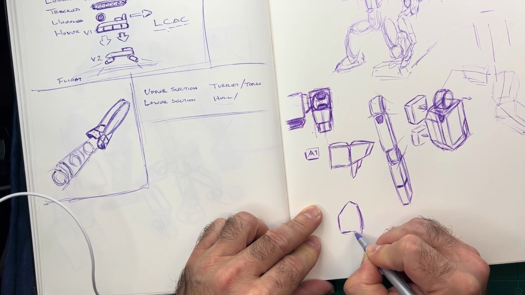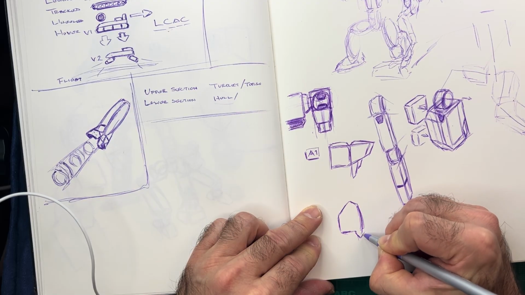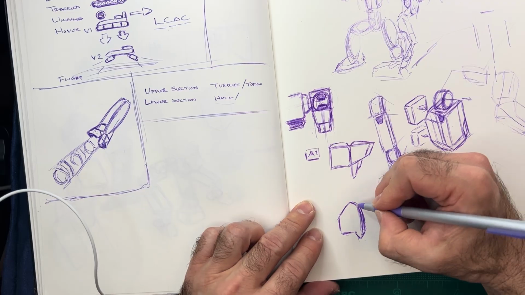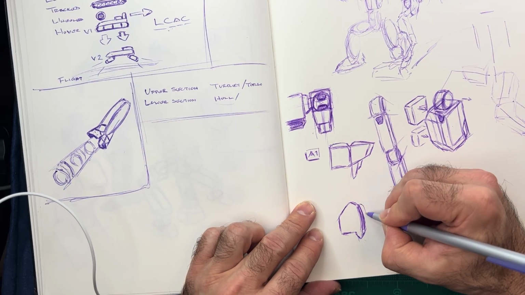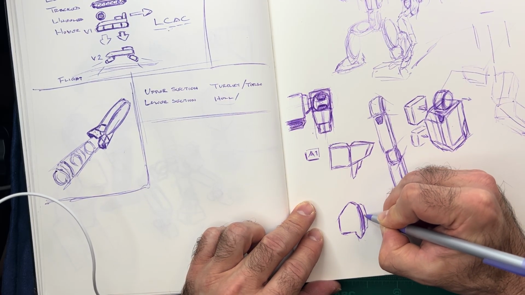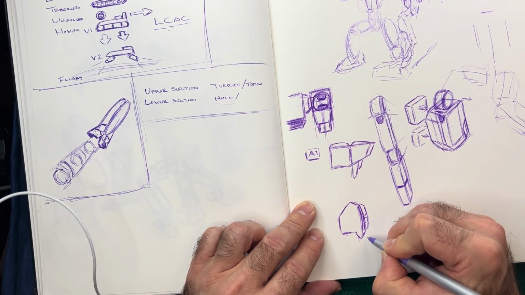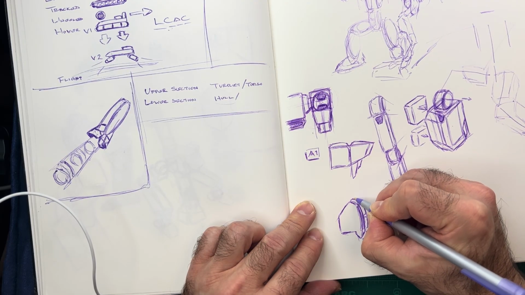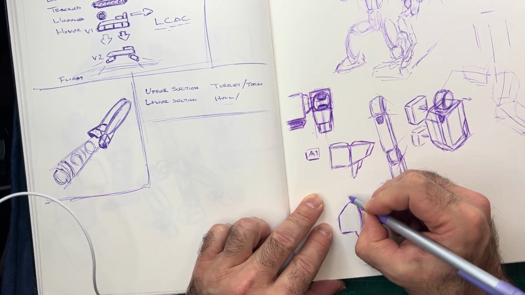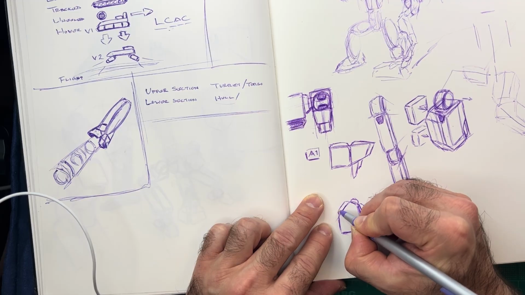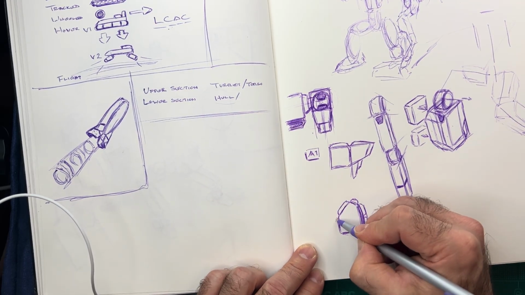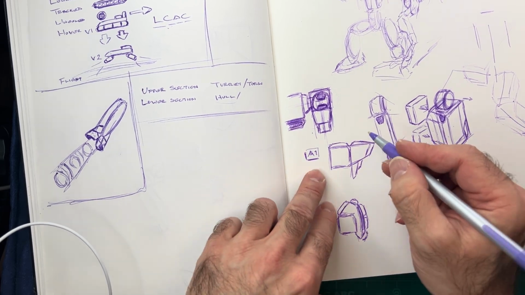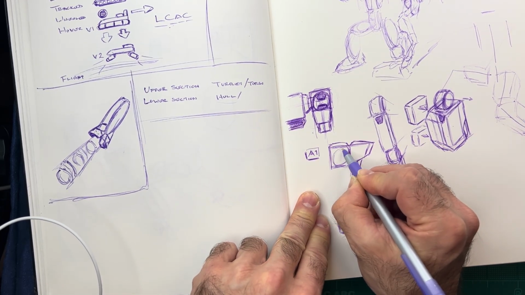And you want more armor that comes off the shoulder and really bulks that shoulder out. And I'm just going to add additional plates onto the armor piece. So here we'll do this.